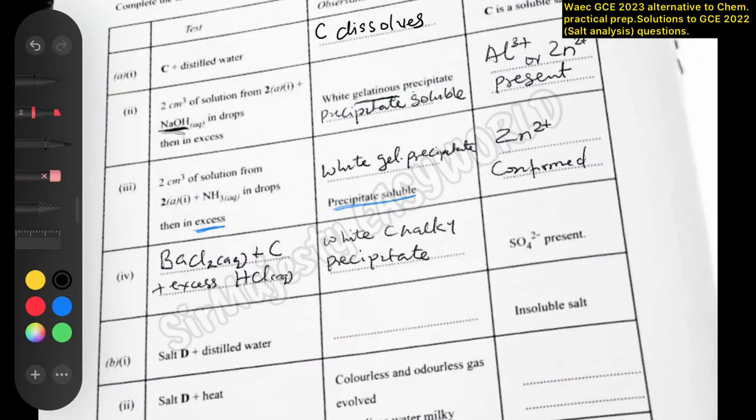And then you are done with that. Since they have reported this one for you, they didn't give any dash dash dash. If they had given dash dash dash, for the white chalky precipitate, since they say SO4, you can say it is insoluble in HCl. That's what it's supposed to be. Then we move to the next one. Normally, if there is dash dash dash here, you can put SO3, CO3 also present, but they narrowed it down to SO4. That means SO4 is the only one that will form a white chalky precipitate which is insoluble in HCl.